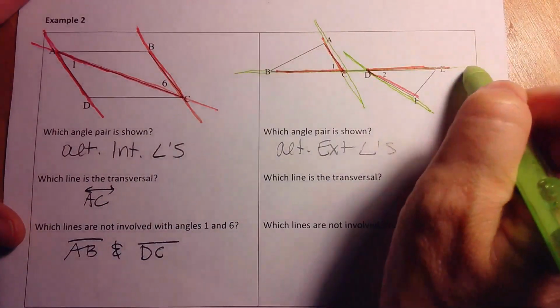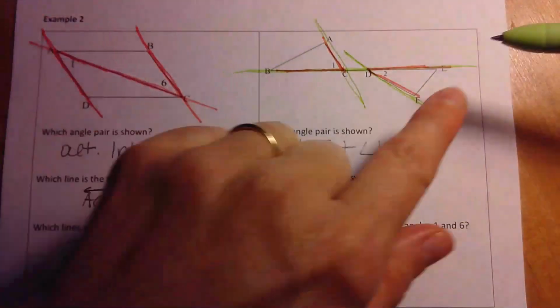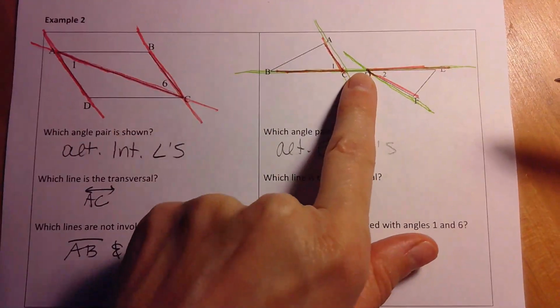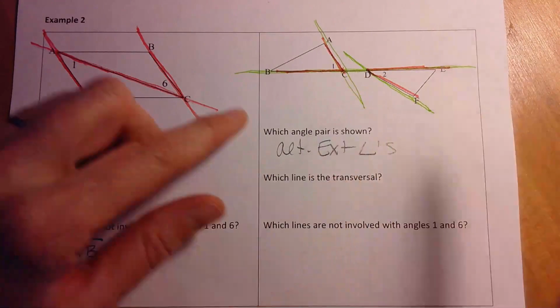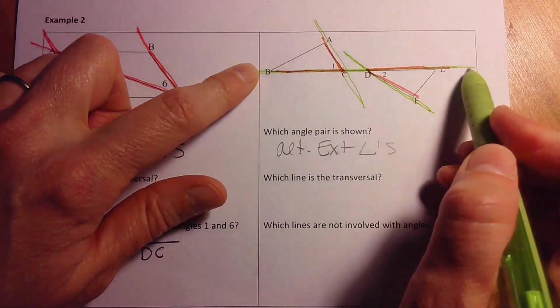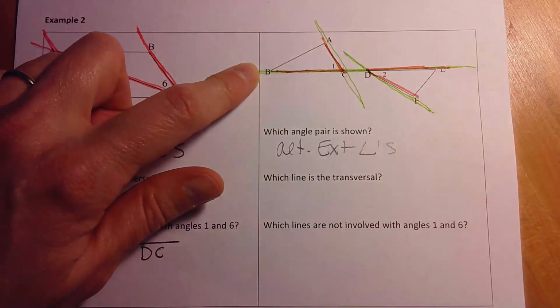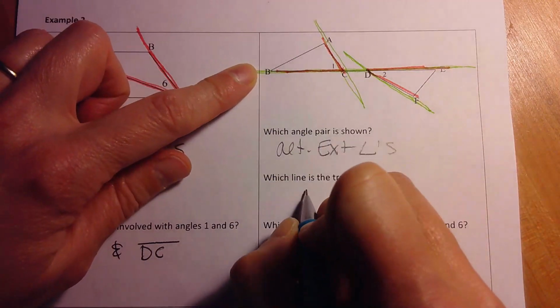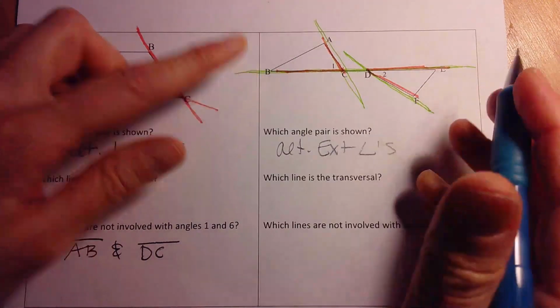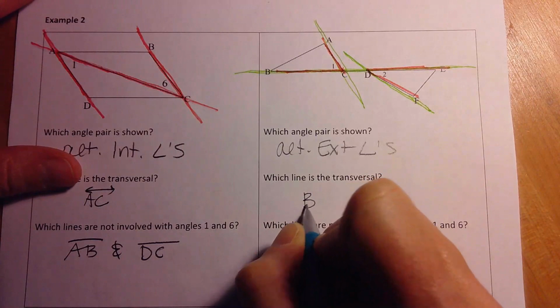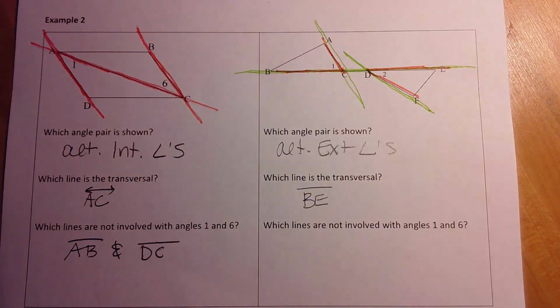This is the line that these two angles both have in common, even though I said don't shade that CD portion. This is the line that actually is the transversal. So the transversal, it's got 4 points. Pick any 2 points you want on here. I'm just going to use B and E to name the line.